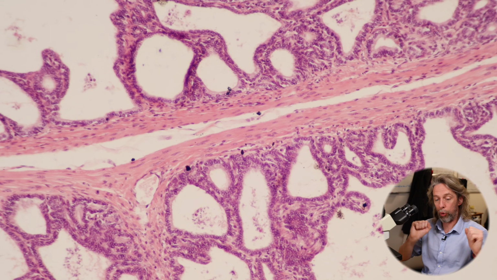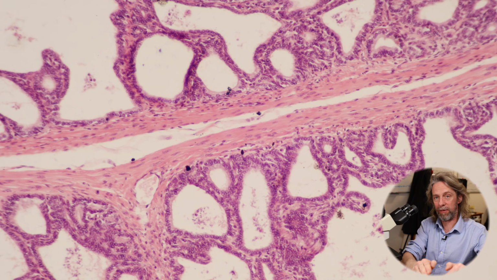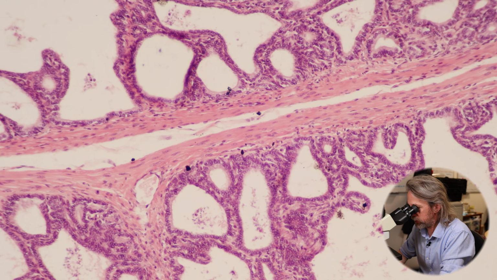Parasympathetic innervation causes these glands to make secretions. Sympathetic innervation causes the smooth muscle to contract and push the contents of the gland out into the urethra or the ejaculatory duct or whatever.